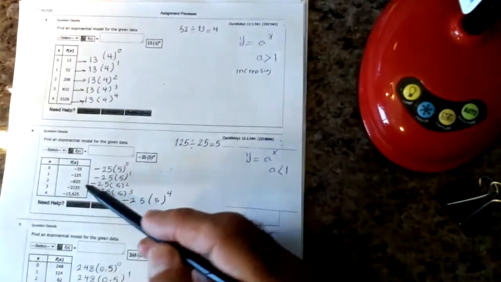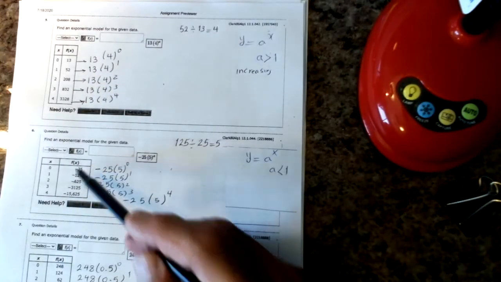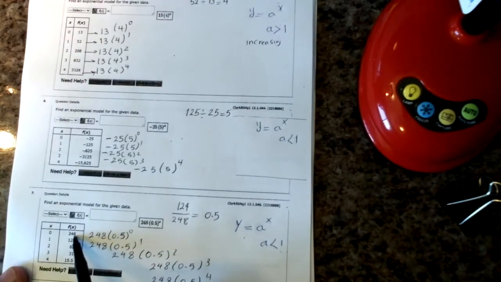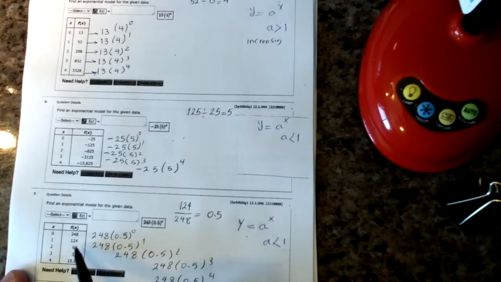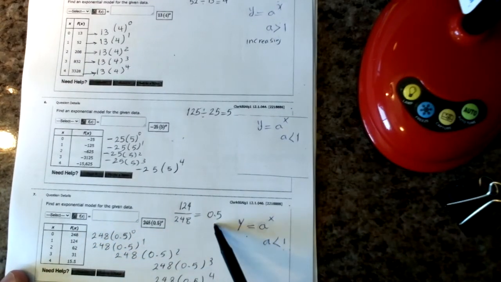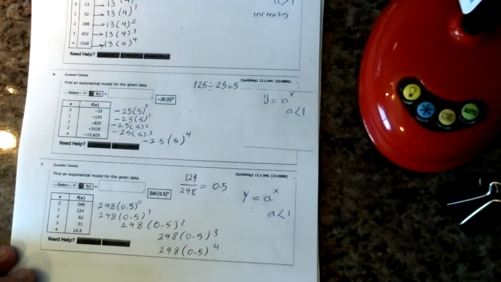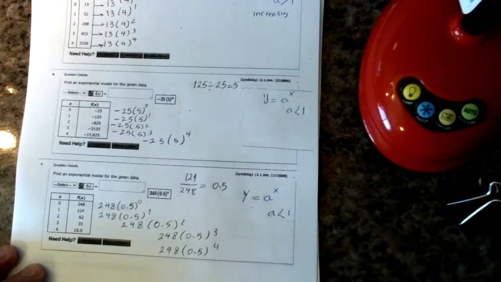So you take 52 and divide it by 13, right? Or here, you take minus 125. But here, when you go from 248 to 124, when you divide these two, it gives you 0.5. So that means the number in the parentheses is 0.5, because this is a decreasing function.